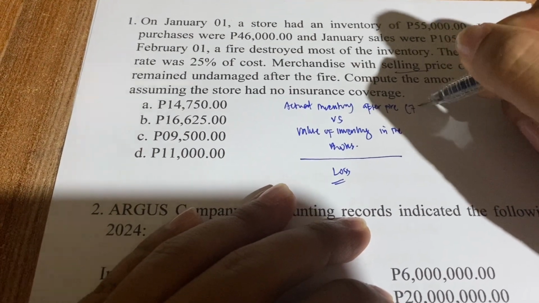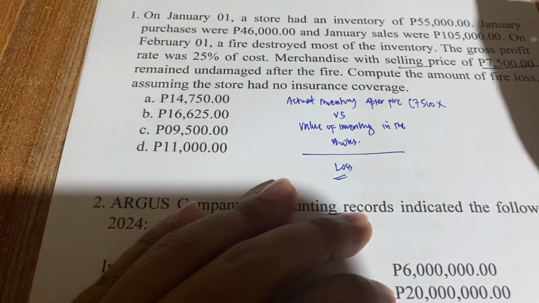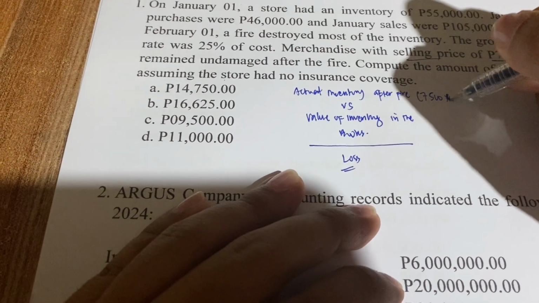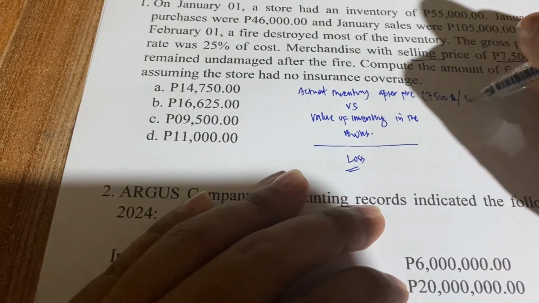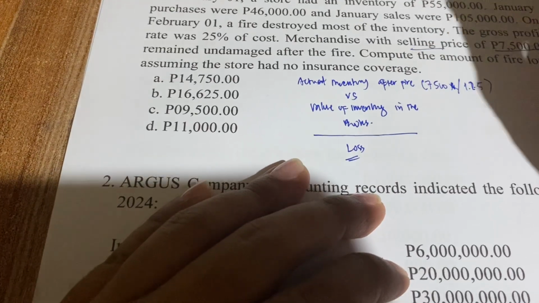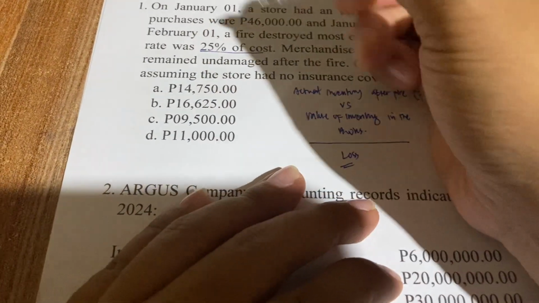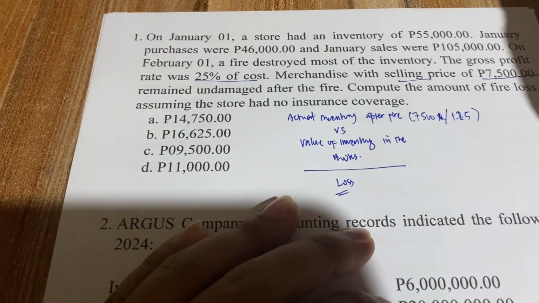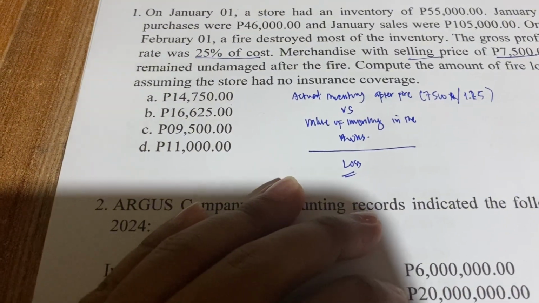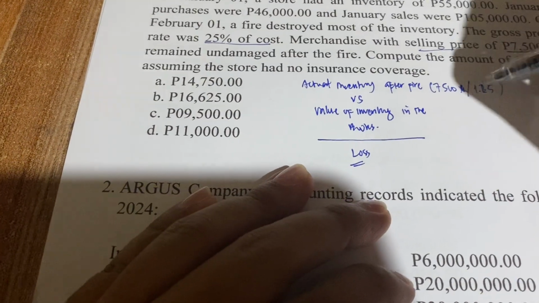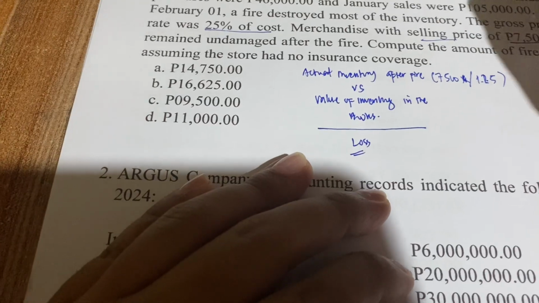So 7,500, you have to divide it by 1.25, kasi based on cost ang 25% valuation ng kanyang inventory. So 25% siya based on cost. That's why you have to divide it by 1.25.